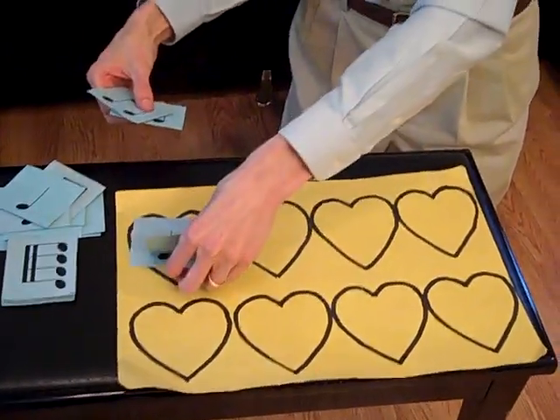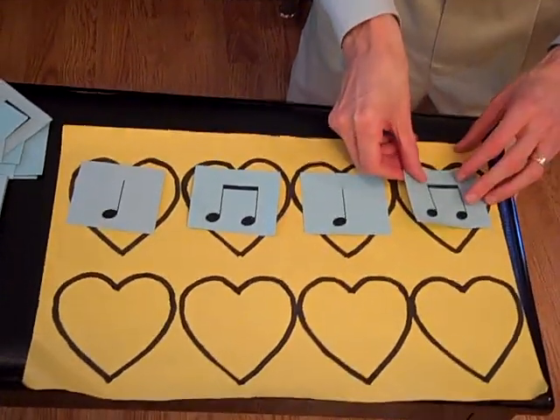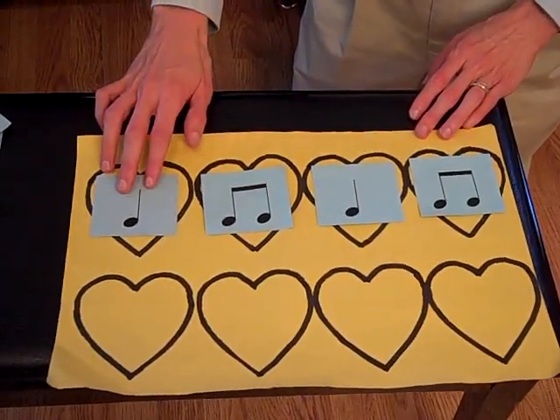Good. Now, can you turn that rhythm into rhythm words? What would it be? If you said ta, ti-ti, ta, ti-ti, you are correct. Let's try drawing it. This is how you would draw that rhythm.